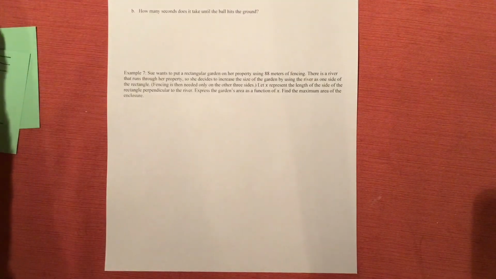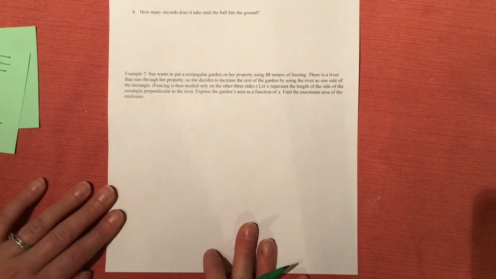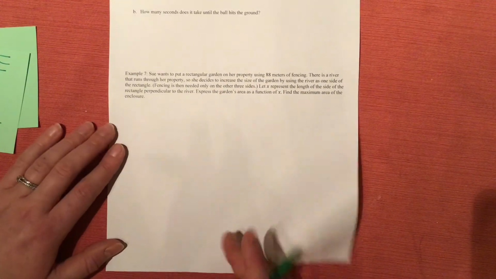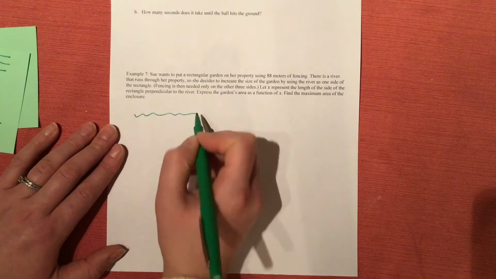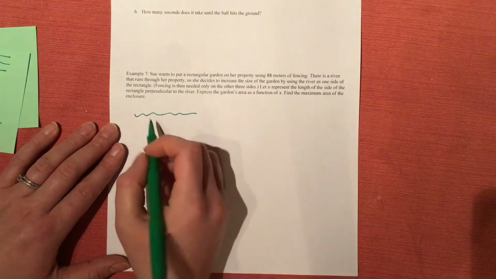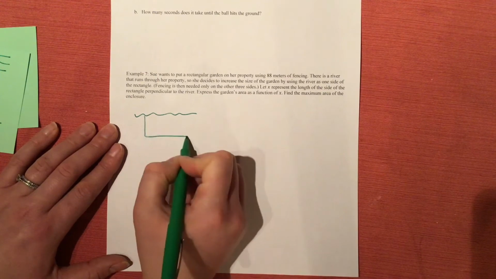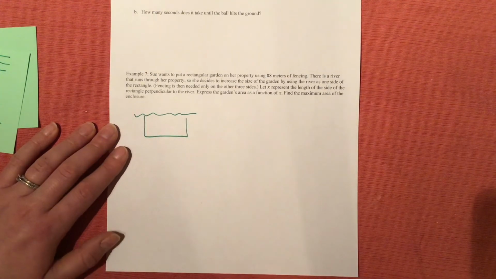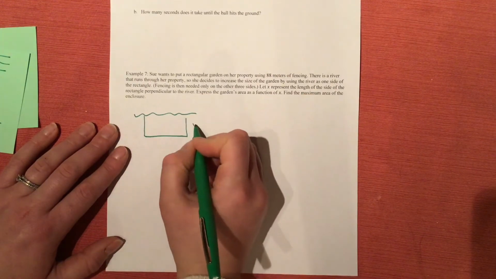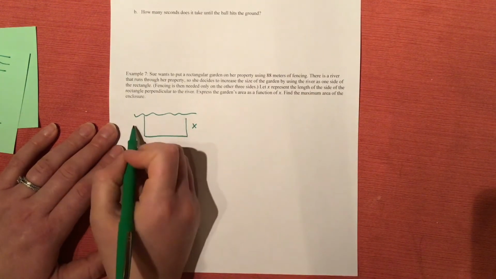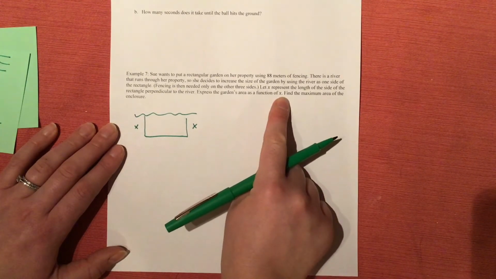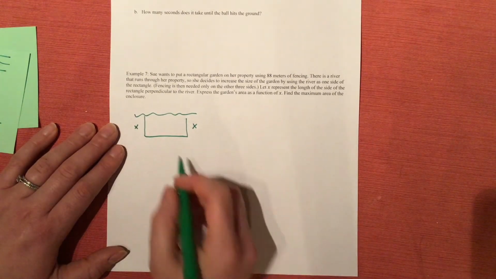Okay, last but not least, we're going to do example 7. So it says Sue wants to put a rectangular garden on her property using 88 meters of fencing. There's a river that runs through her property, so she decides to increase the size of her garden by using the river as one side of a rectangle. Fencing is then needed on the other 3 sides. Let x represent the length of the rectangle perpendicular to the river. So if that's x, it means this side's also x. Express the garden's area as a function of x, and then find the maximum area of the enclosure.